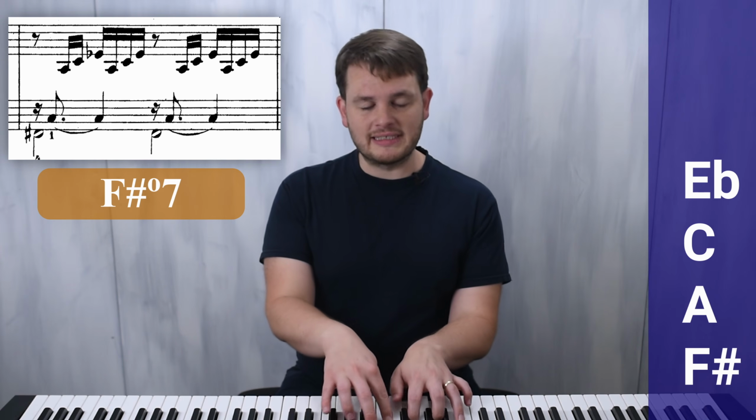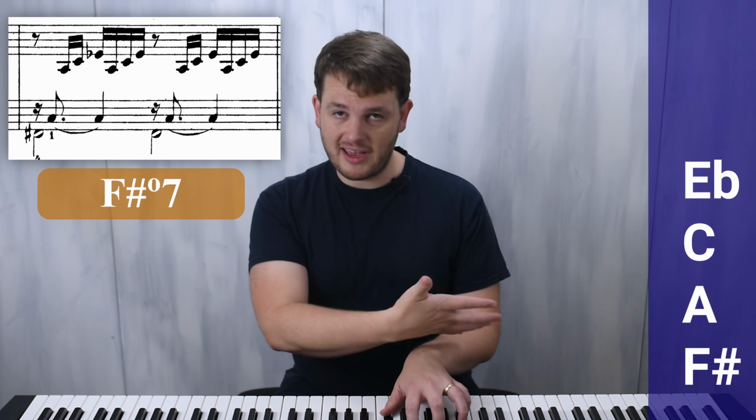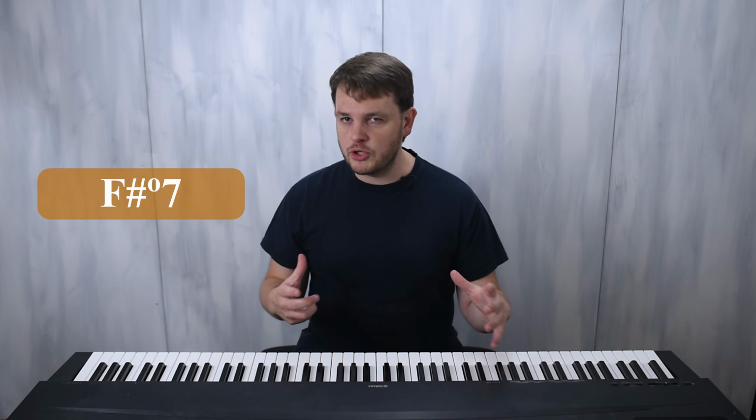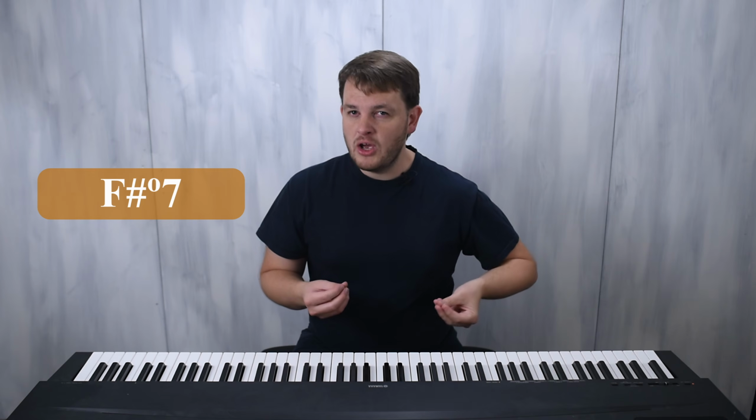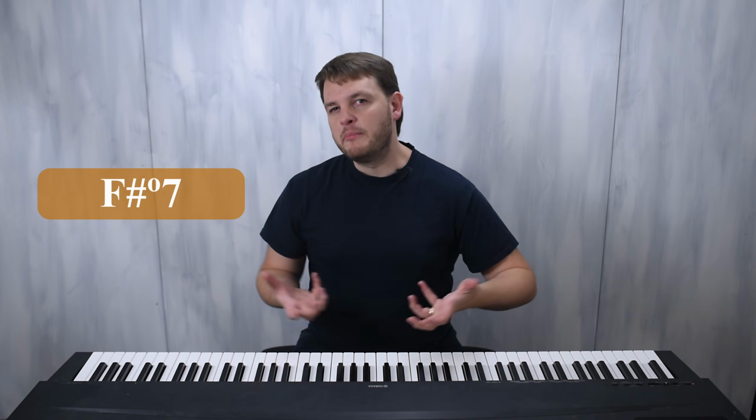We know it's F sharp because that's the only way to spell it, where it's every other letter name. So what is F sharp doing? Well, I told you these fully diminished 7th chords, the root of the chord, the F sharp, wants to resolve up by half steps. So this F sharp really wants to go to G.